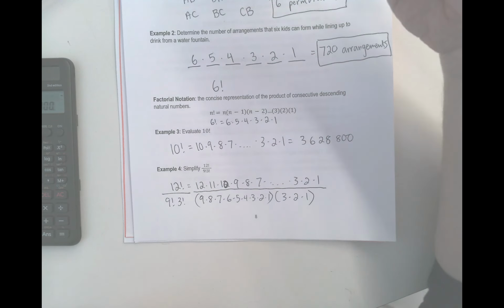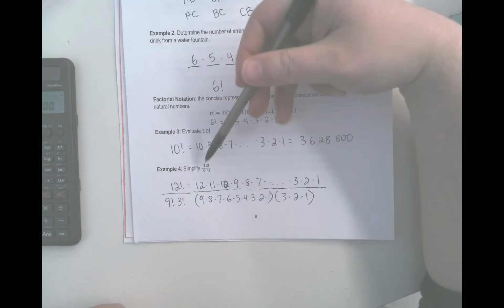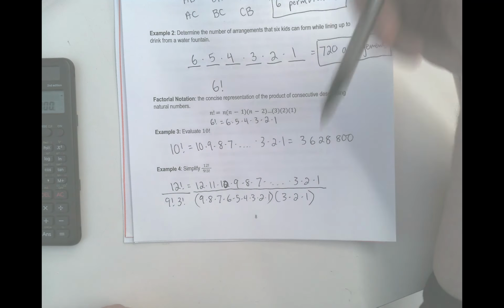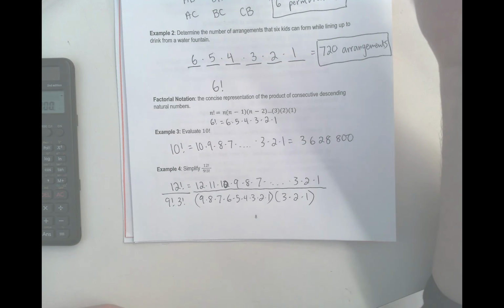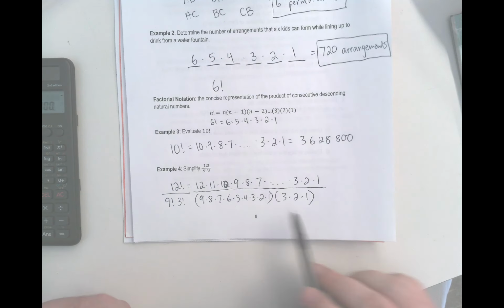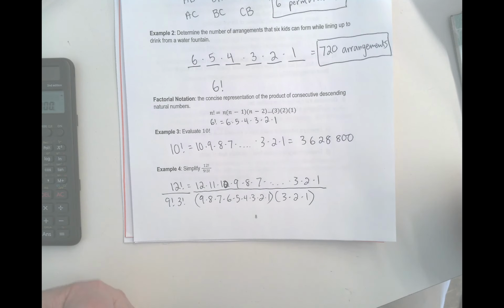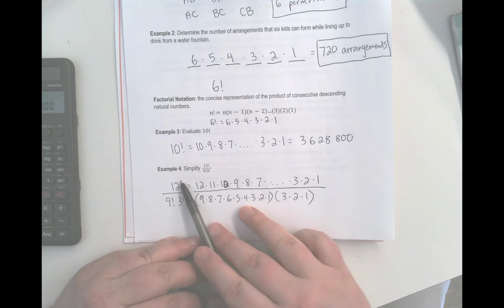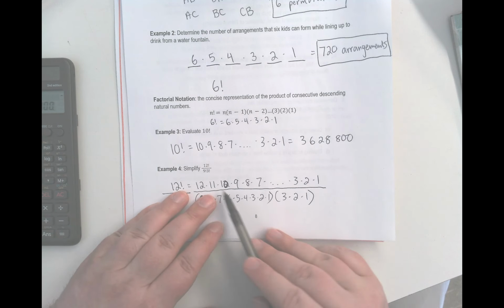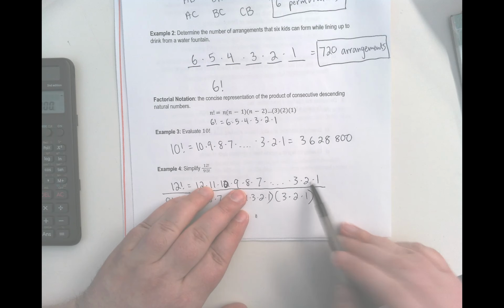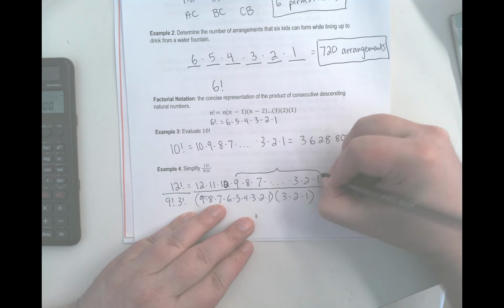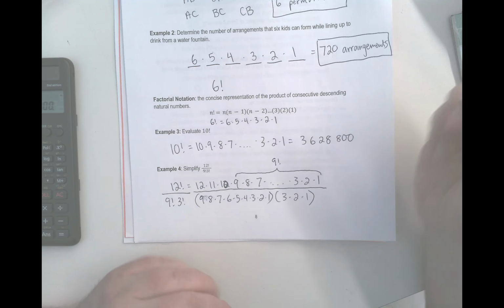All right, so the important thing to note in examples like this is when you are trying to simplify, there's a lot of stuff that gets canceled out. So I didn't even have to actually write all of these numbers out. What I could do instead is just say that 12 factorial is 12 times 11 times 10 times 9 times blah, blah, blah. But this part right here is just 9 factorial.